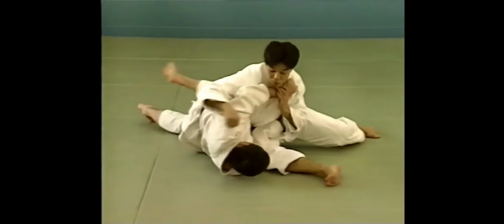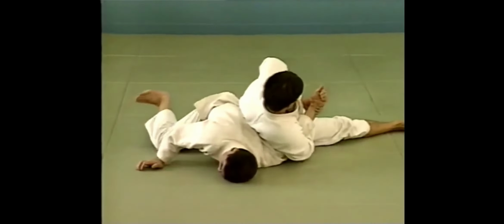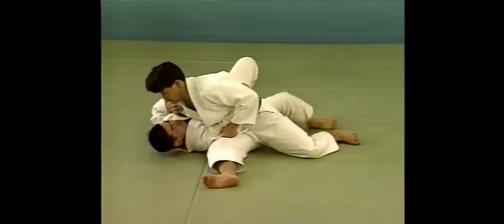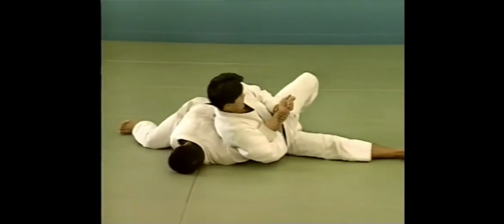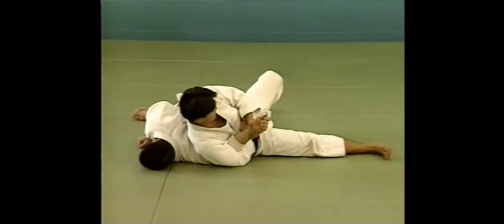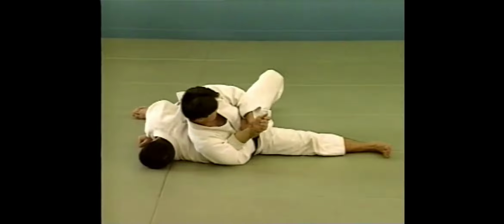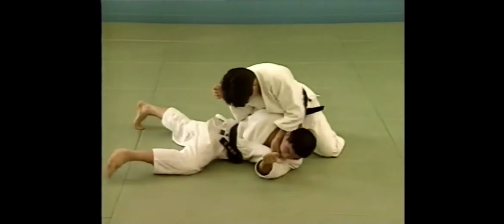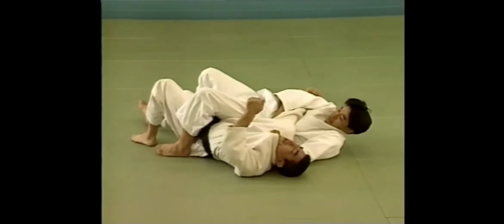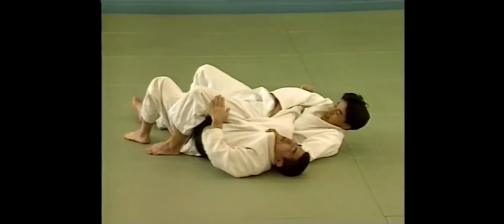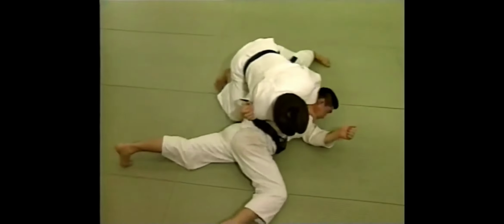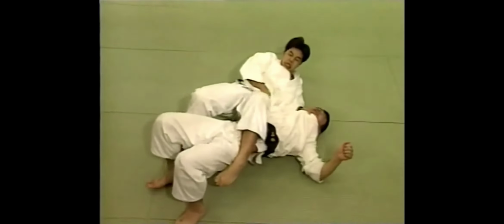Here's how to apply the lock from a kuzure kami shiho gatame. Grab your opponent's arm, taking advantage of his attempt to escape, and apply pressure with your entire weight. This is how to execute the lock from a kuzure kami shiho gatame, combining the arm lock with a stranglehold. After trapping his arm in your armpit, wrap your leg around his waist to restrain him.